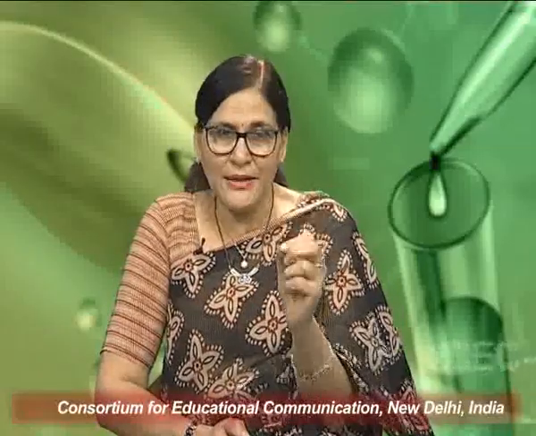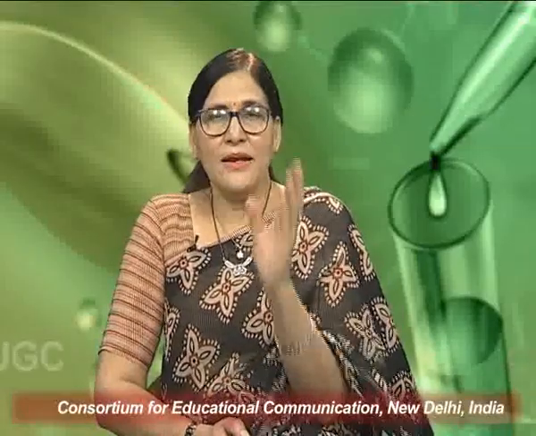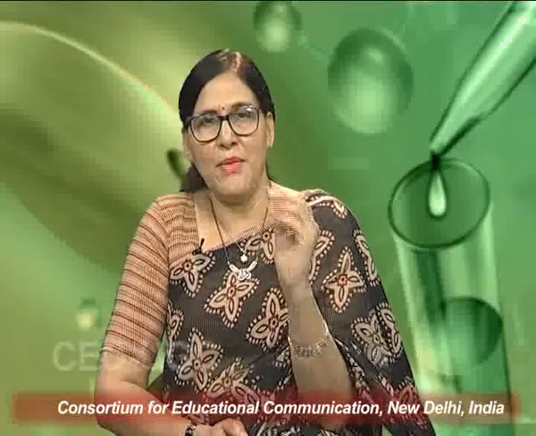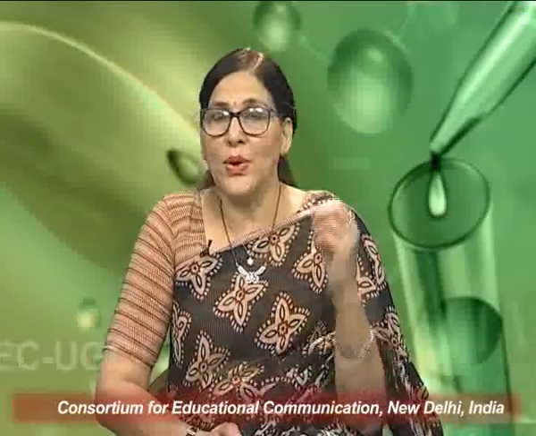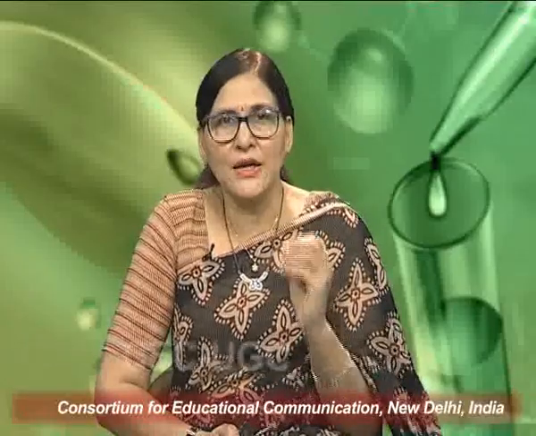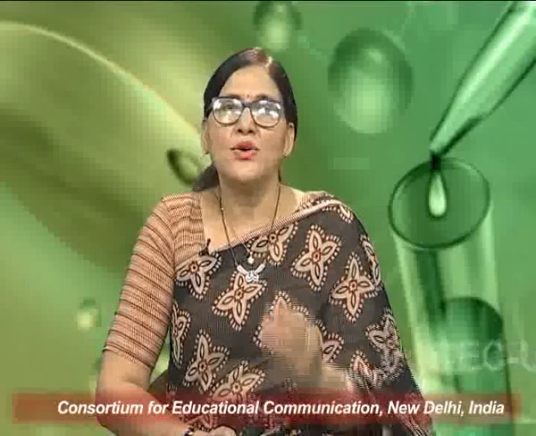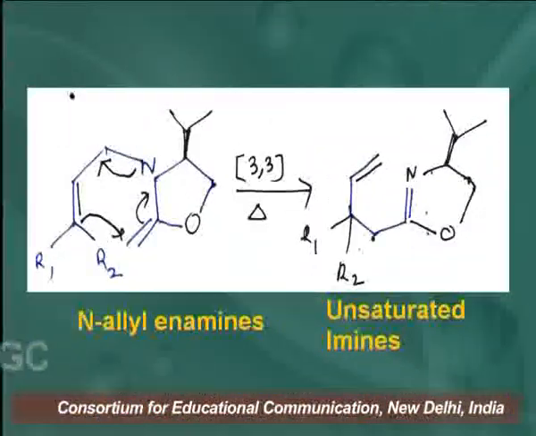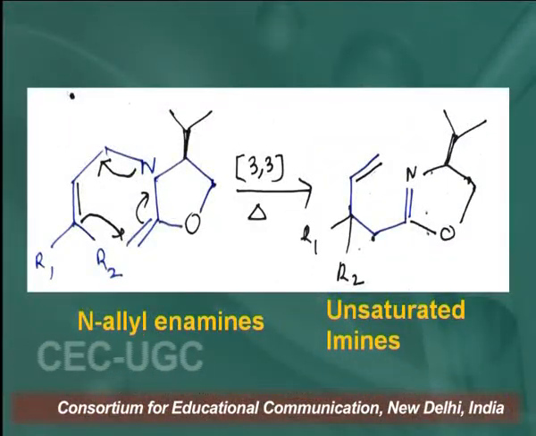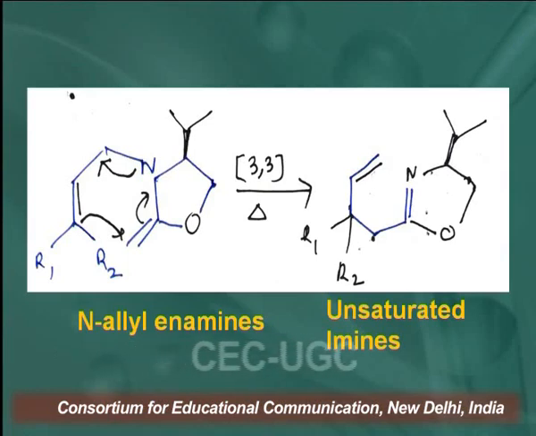So in this reaction, allyl enamines or allyl amides react, and a 3,3 sigmatropic shift takes place in presence of Lewis acid and base. So it is also a thermally induced 3,3 migratory reaction. You will see here how the reaction takes place. N-allyl enamines: on your screen you are looking at the enamine, right?